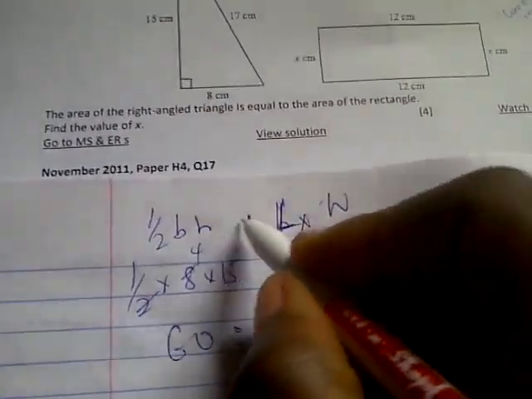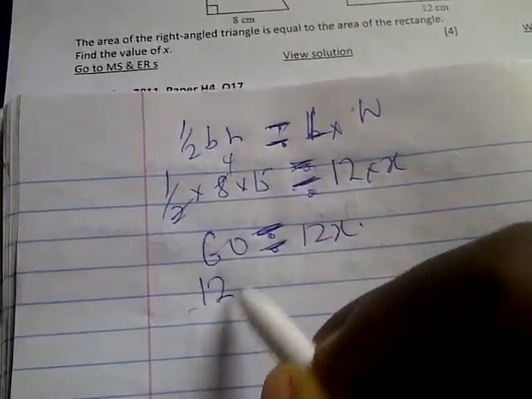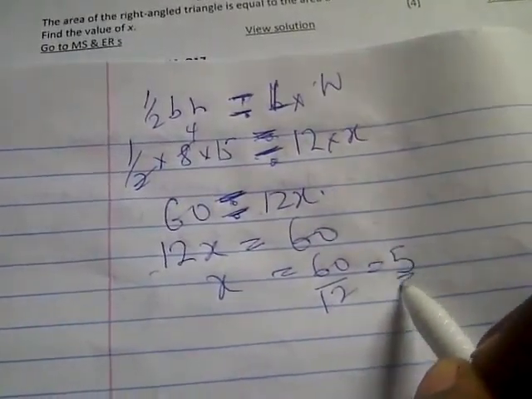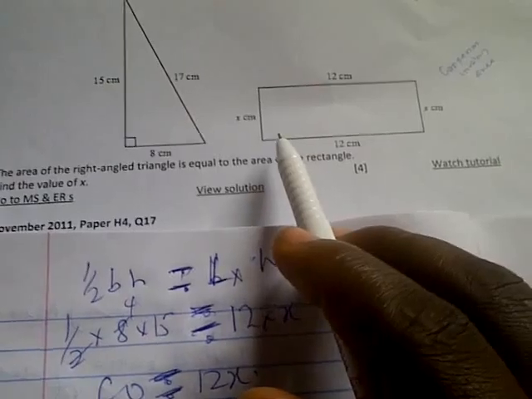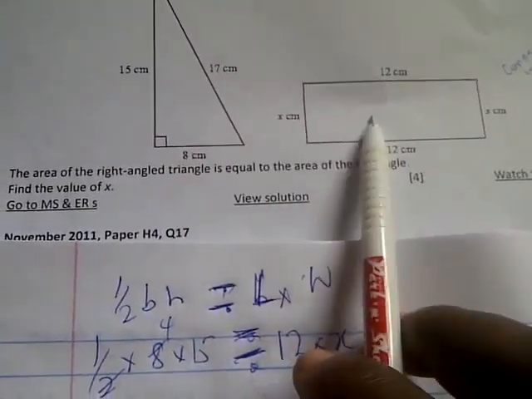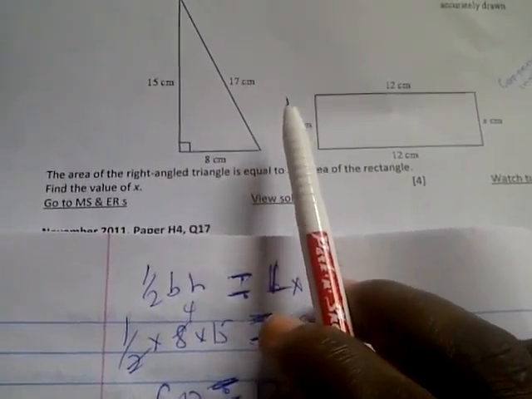Rather, we're told that this is equal to this, that the area of this is equal to the area of this. So it has to be equal to, not is to. So to find your x, you have 12x is equal to 60. Your x is now 60 divided by 12, and that's 5. That's how you find the 5. In this one, they equated the area of this to the area of this, not actually in a ratio.